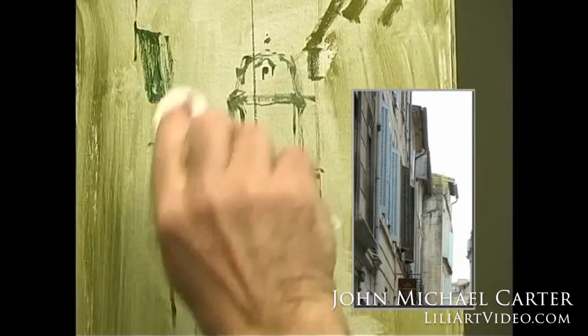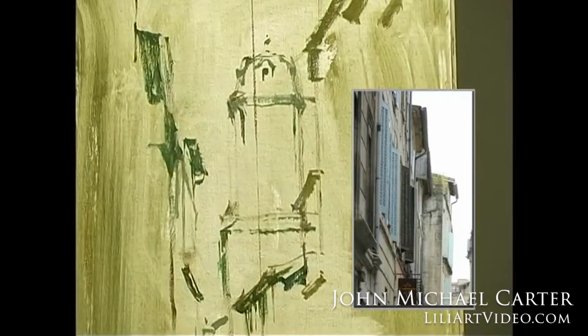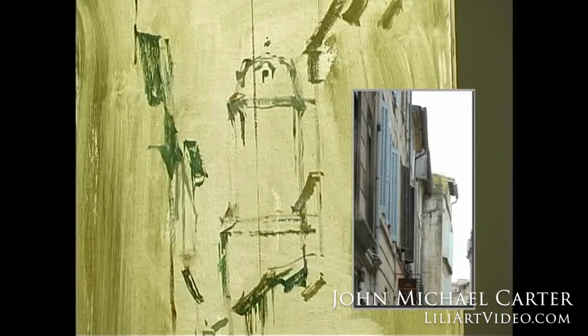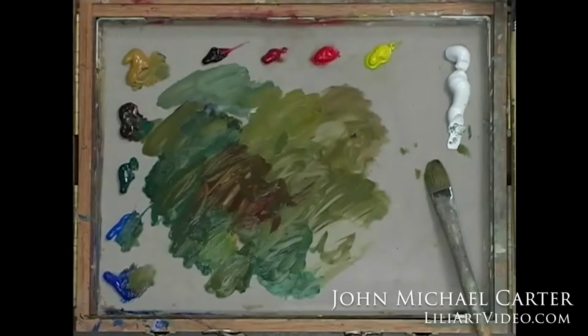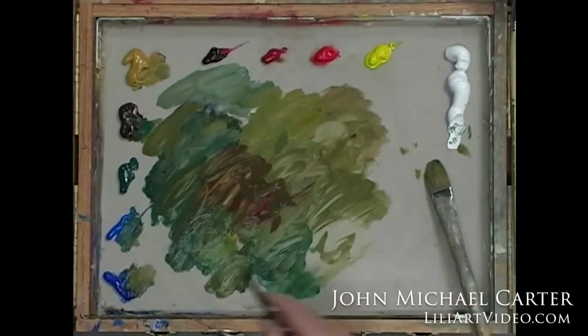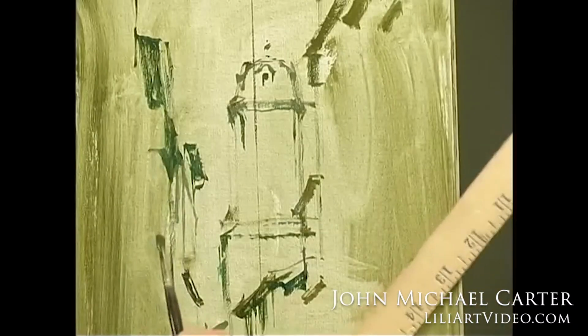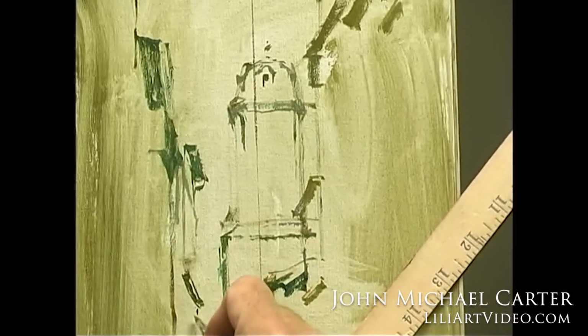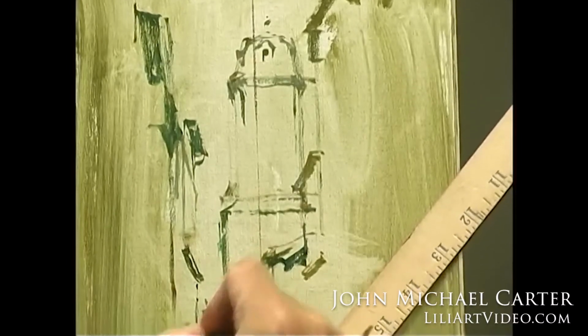If you place something in an area where you don't want it, just take a rag with a little terps and remove it. So there's no reason to commit yourself to a mistake. Once you've established that something's in the wrong place, take the time to correct it. Don't think you're going to solve it at a later stage in the painting.